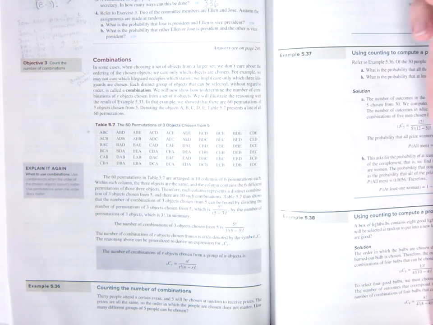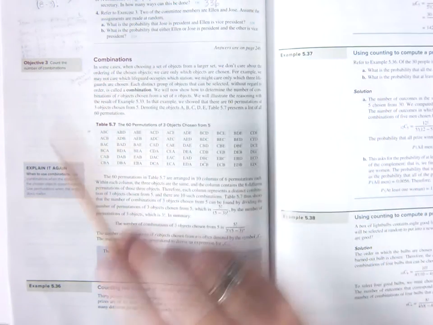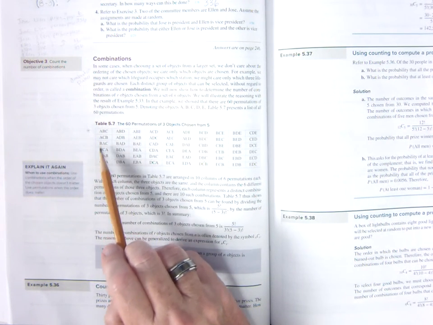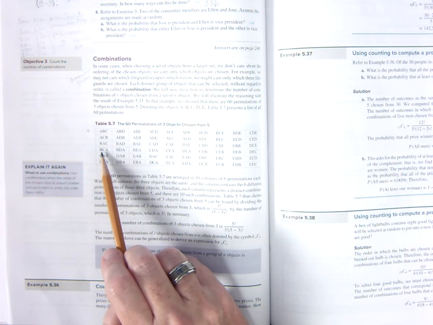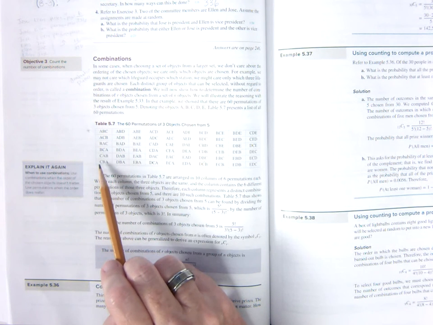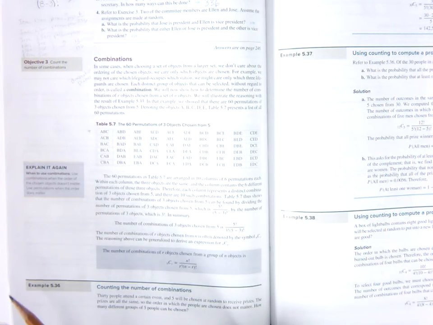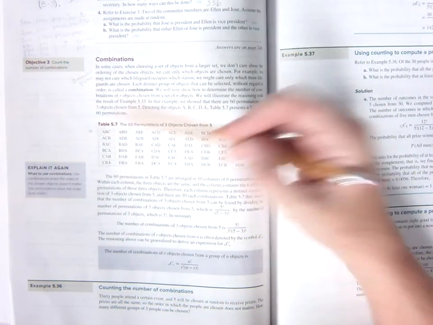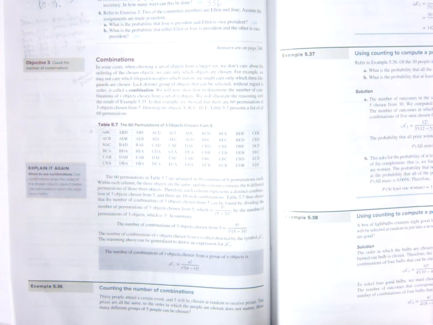If I don't care about the order, then ABC would be the same as ACB, and the same as BAC, and the same as BCA, and the same as CAB, and the same as CBA. These are all the same when I'm talking about combinations. My fries, my grilled chicken, and we'll say my banana strawberry smoothie.